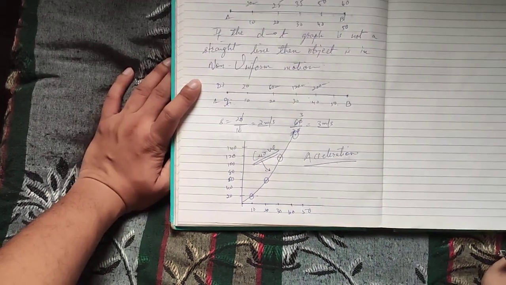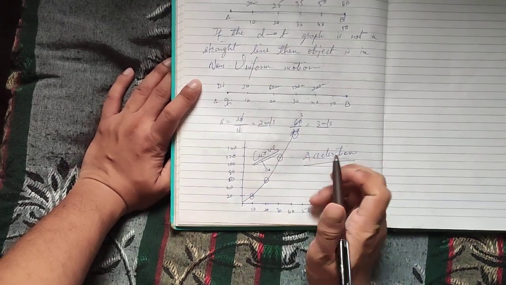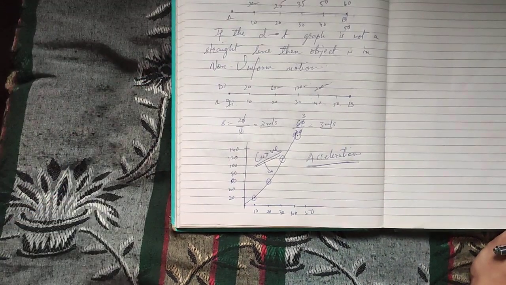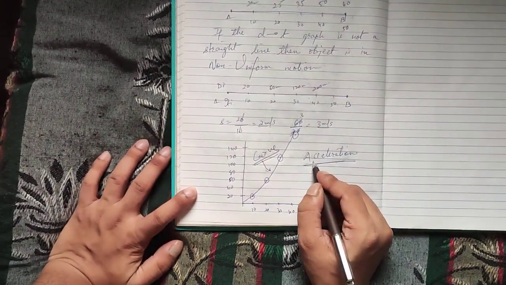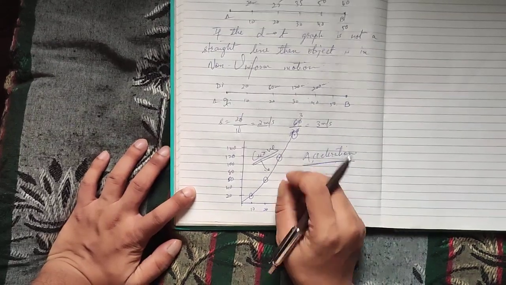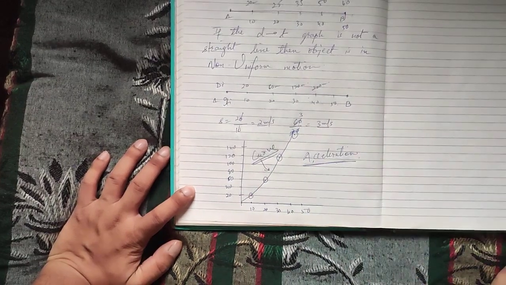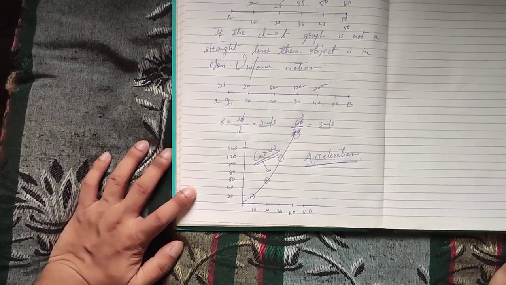So if the line is curved like this, then it is not a straight line. Hence this acceleration is not uniform motion. Remember that acceleration is always non-uniform motion. The object is in uniform motion only if it is a straight line. Okay, I hope you got that.